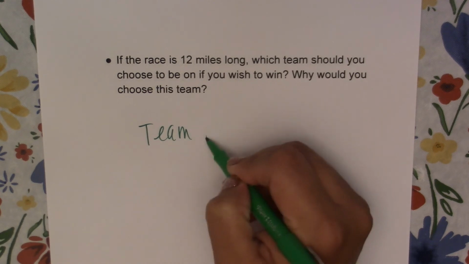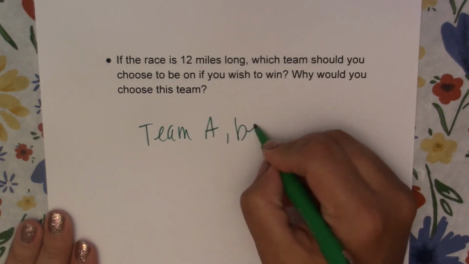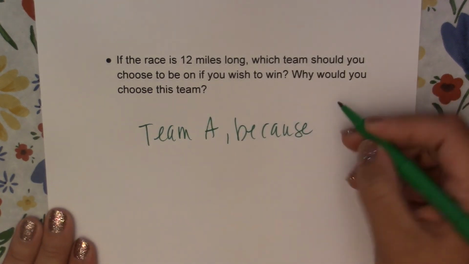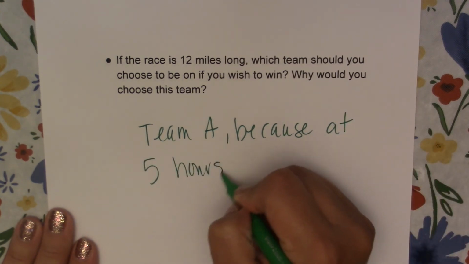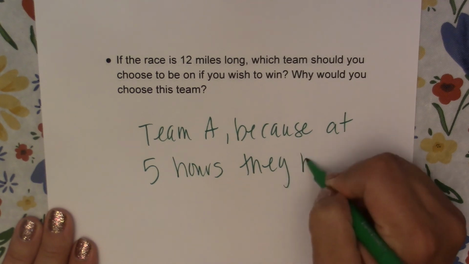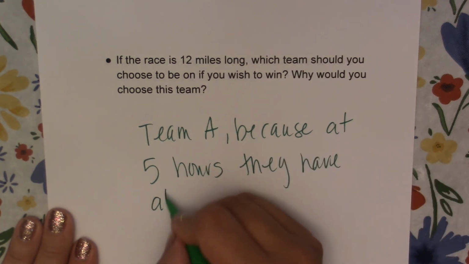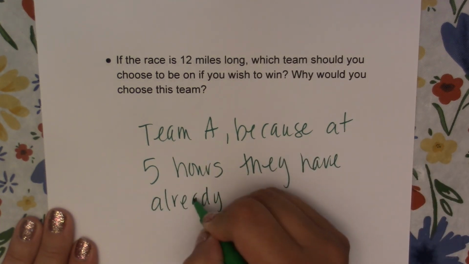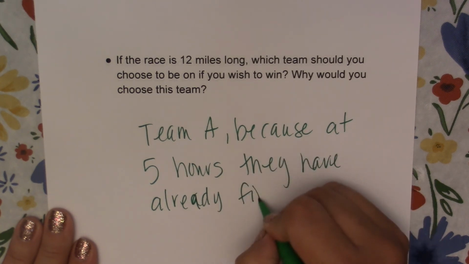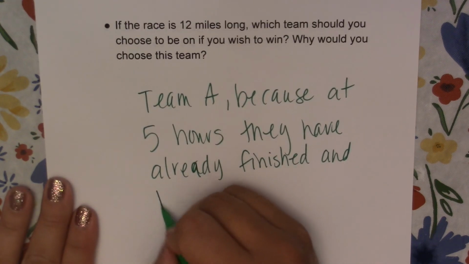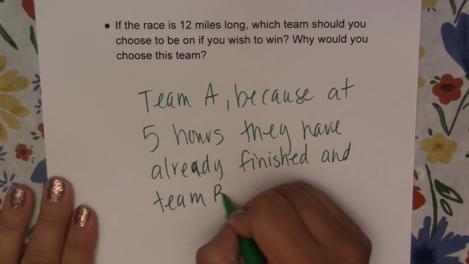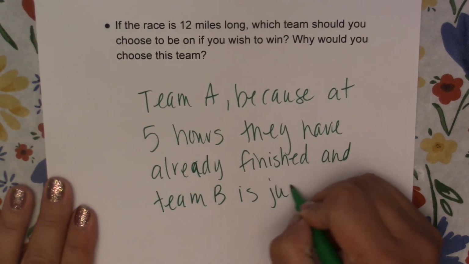So Team A, because at 5 hours they have already finished and Team B is just finishing.